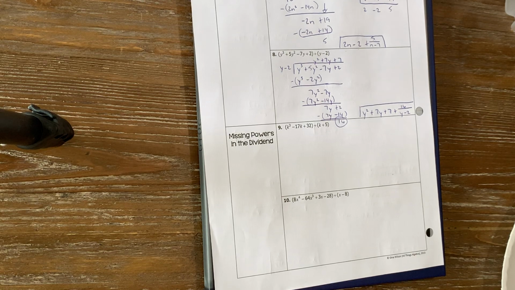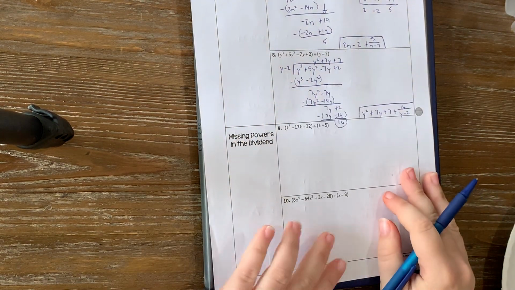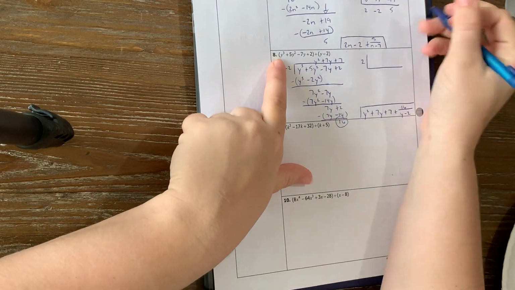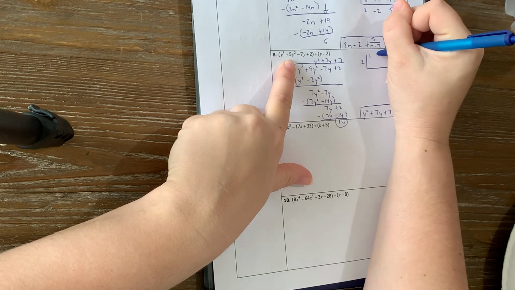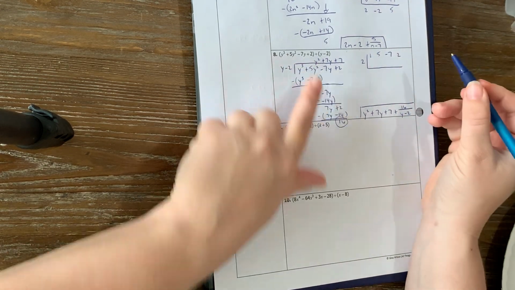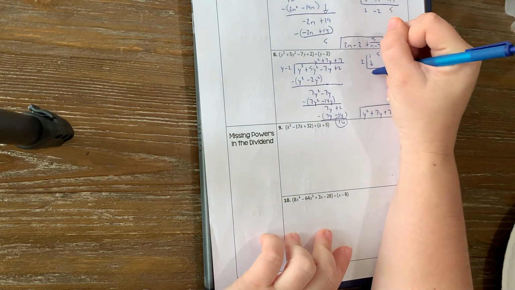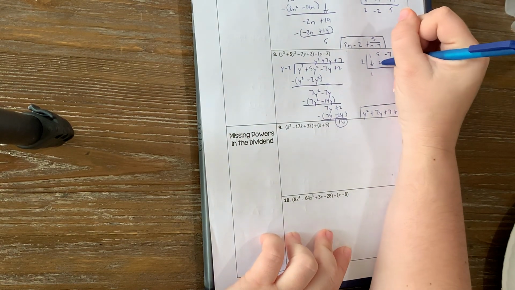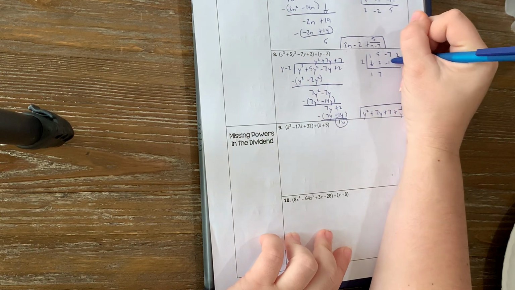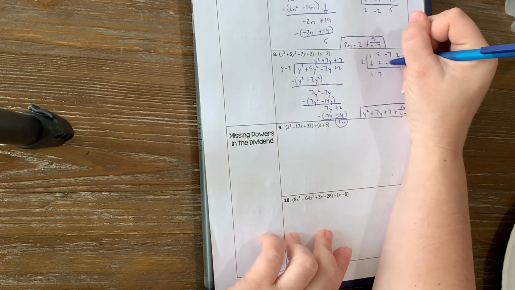Okay, let's see if we get the same thing by doing synthetic division. So take the opposite of this sign, which is 2. We have 1, 5, negative 7, 2. So pull down the 1. 2 times 1 is 2. 5 plus 2 is 7. 7 times 2 is, oh, I'm sorry, positive 14.